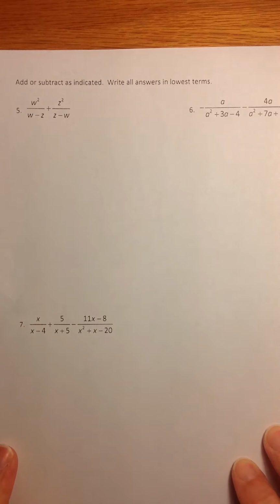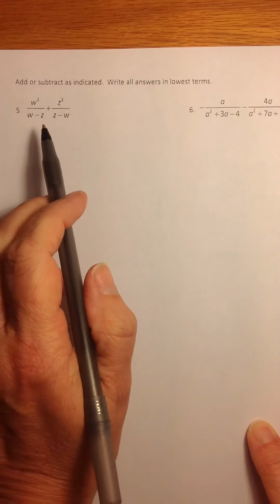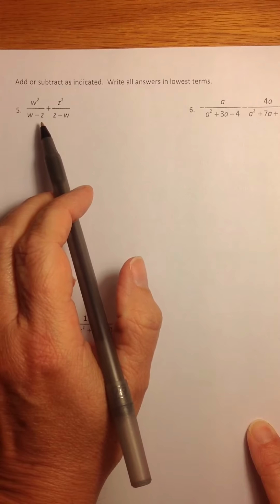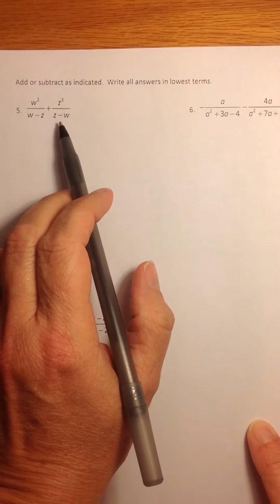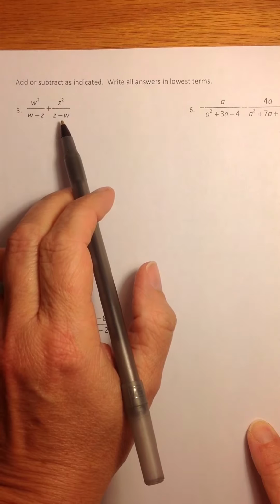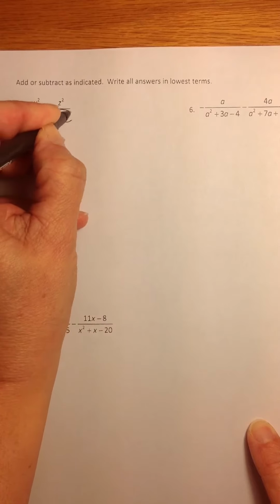All right, we're picking up again with 6.2 on adding and subtracting rational expressions. Remember, to do any of these problems, the denominators need to be the same. If we look at problem 5, we see that w minus z and z minus w are almost the same, but one is written opposite of the other. That's the key word. One is written opposite of the other.